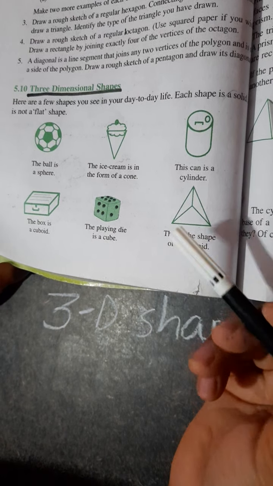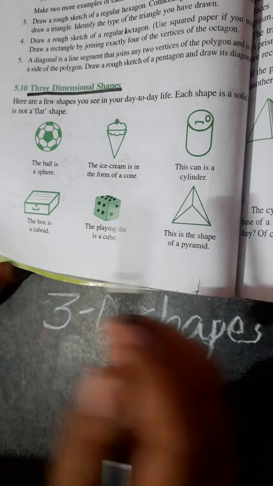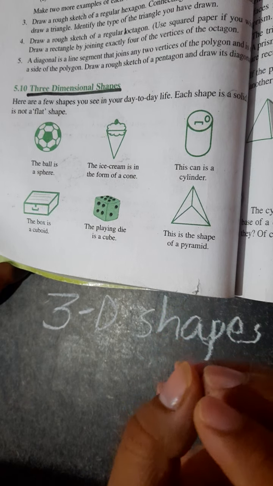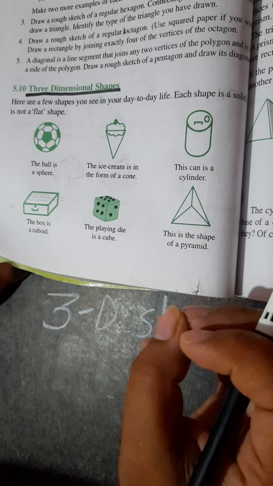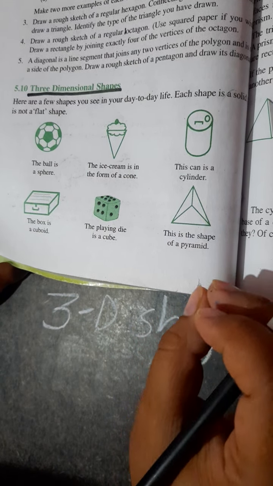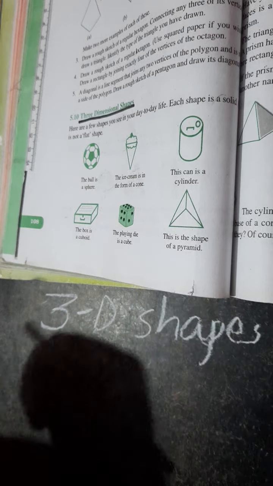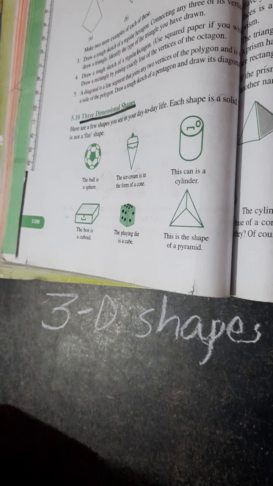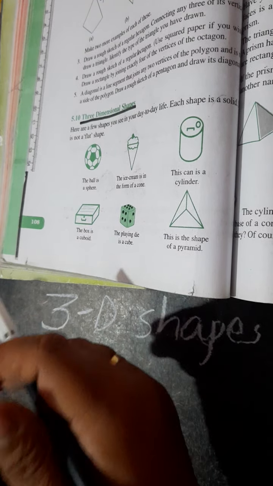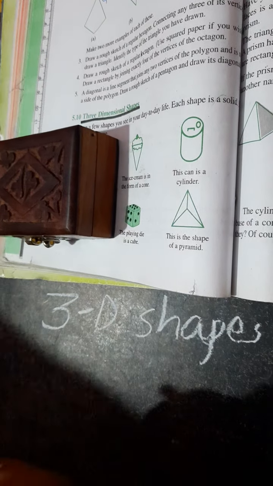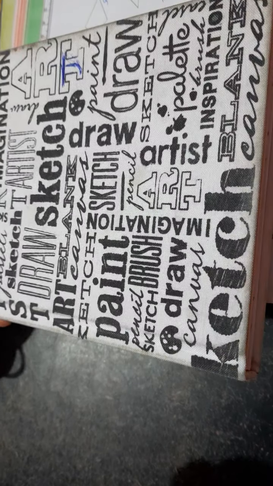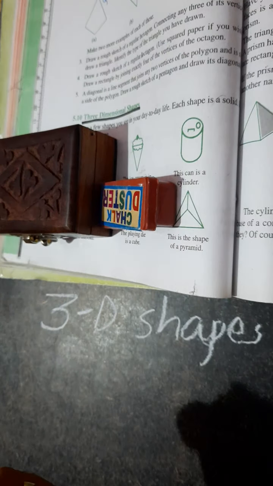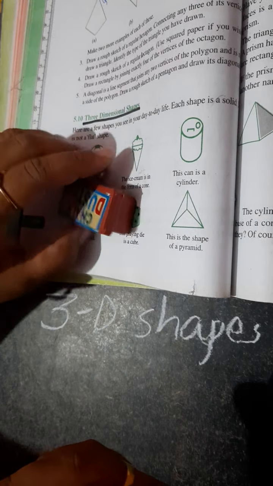Now in this, each shape is a solid. This is not a flat shape, and whenever you have solid shapes which occupy some mass, these are known as three-dimensional shapes. In our surroundings we see so many three-dimensional shapes. This is three-dimensional, this notebook is three-dimensional. So many examples of three-dimensional shapes are there in our surroundings.